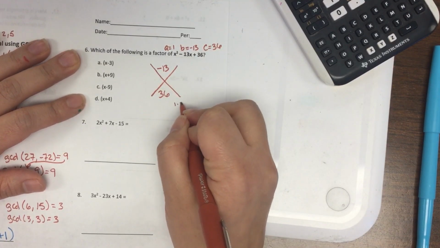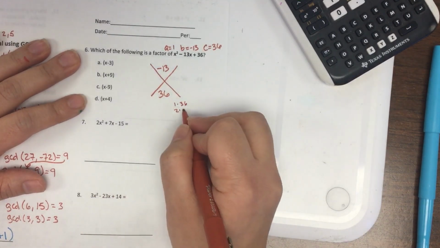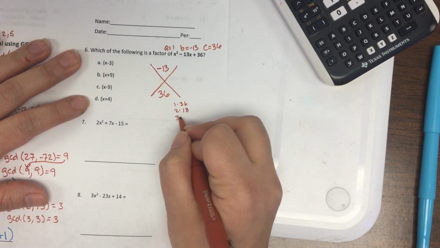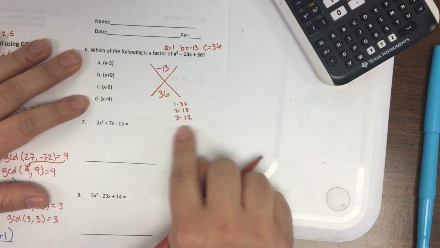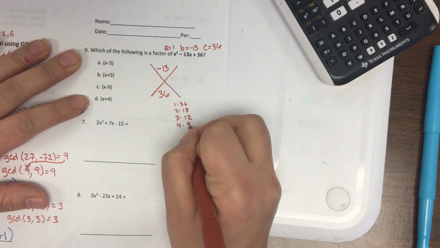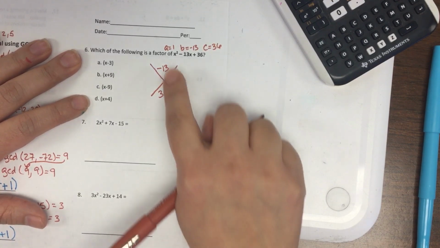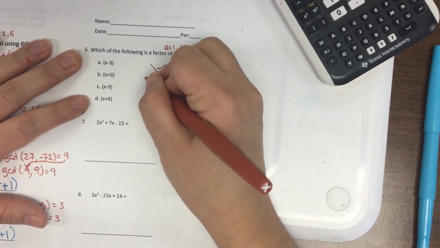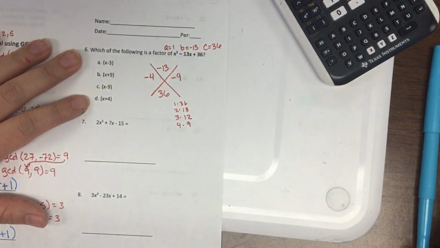Okay, so I have 1 and 36 will not work. 2 and 18, nope. 3 and 12, close but not quite. 4 and 9. And those are the ones that we want because 4 plus 9 is 13. I need a negative 13 and a positive 36. So that means I'm looking at a negative 4 and a negative 9.